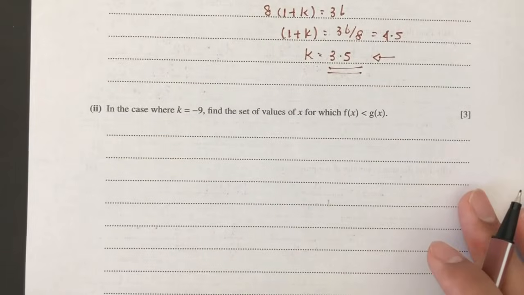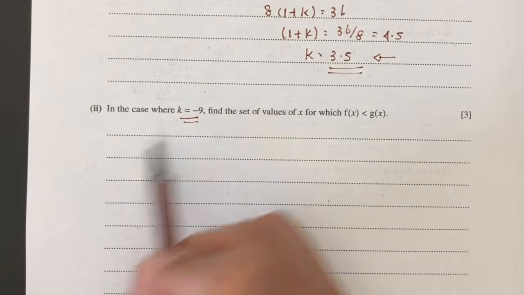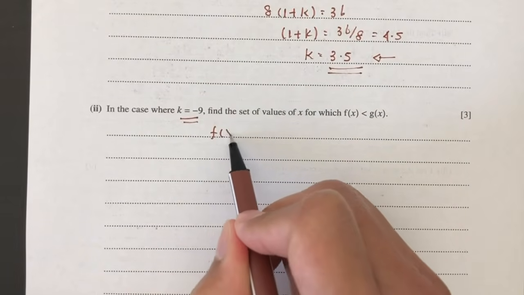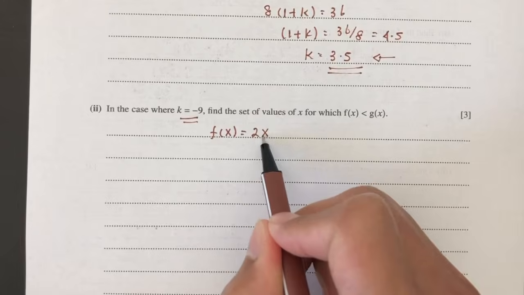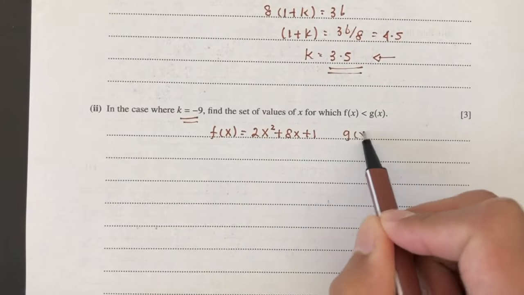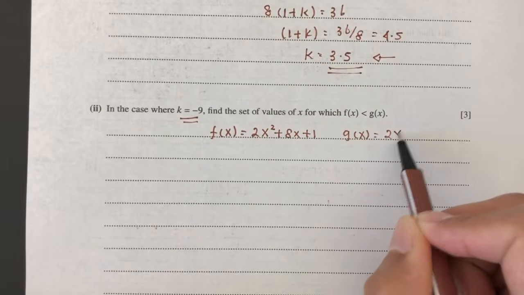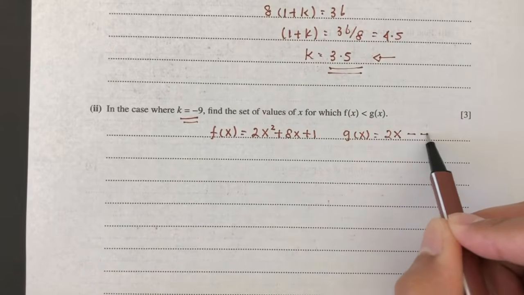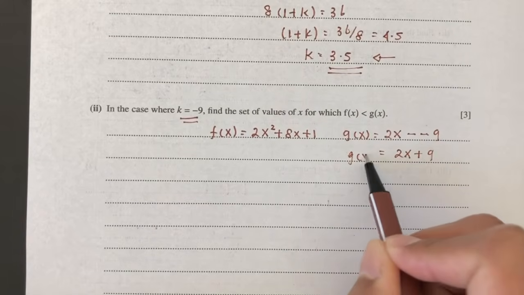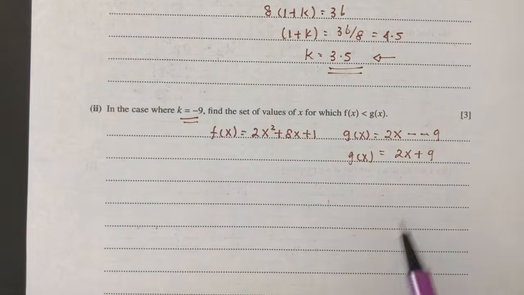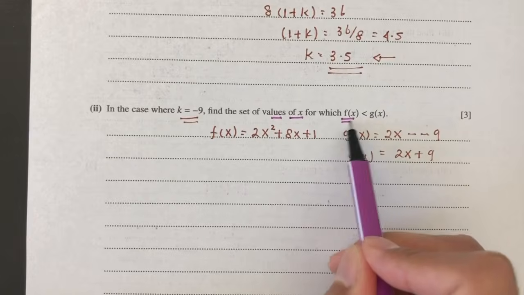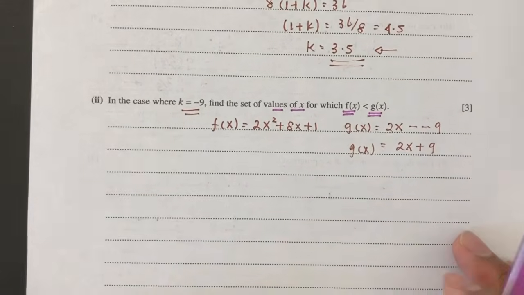Now part 2. In the case that k is equal to minus 9, so we have f of x is equal to 2x squared plus 8x plus 1, and g of x is equal to 2x minus k, that will be 2x plus 9 for g of x. So the question is, we have to find the values of x for which f of x is less than g of x. So pretty easy.